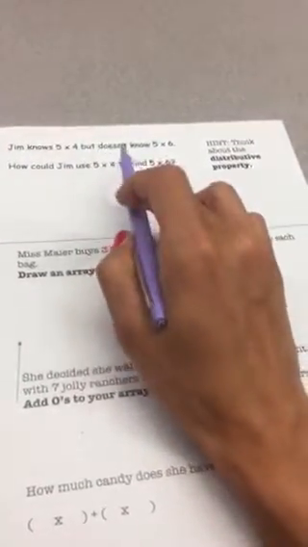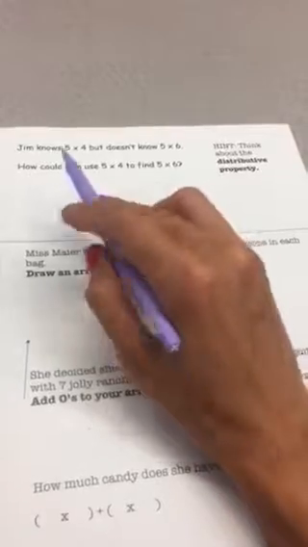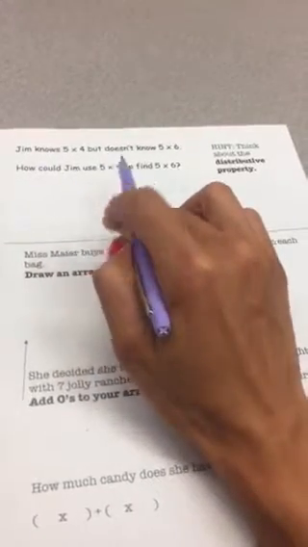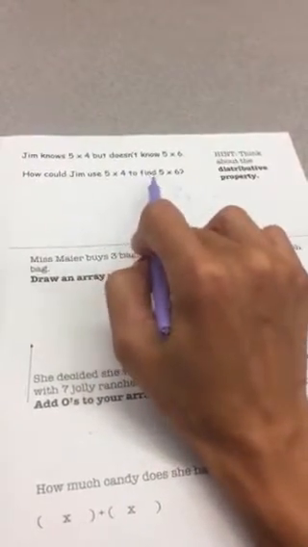On the back, we're working with word problems. It says Jim knows 5 times 4, but doesn't know 5 times 6. How could Jim use 5 times 4 to find 5 times 6? Here it says think about the distributive property.